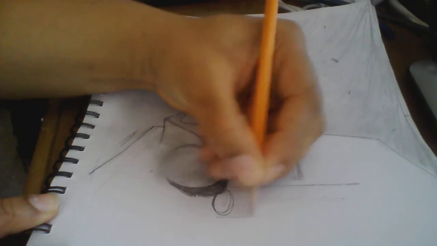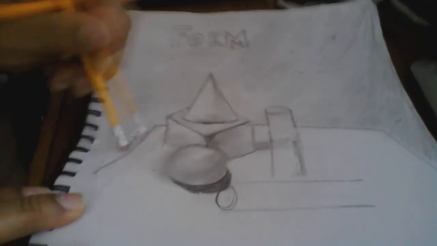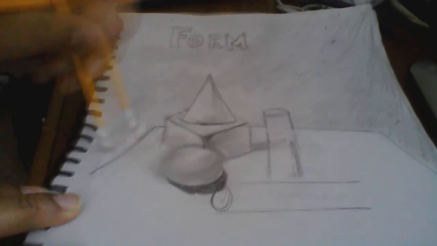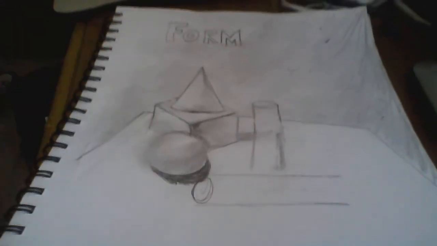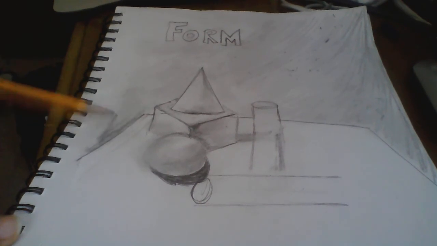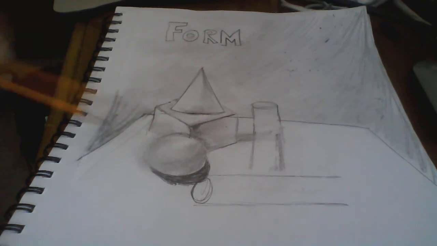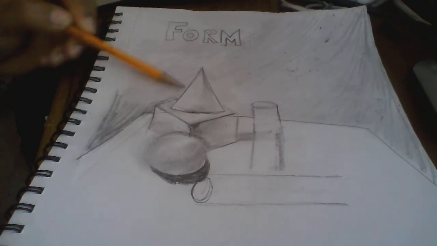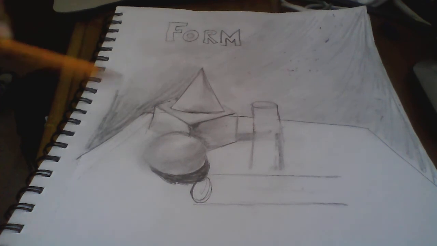Okay. So now that you have those forms there, you're beginning to get the feel of what is supposed to be on the paper. So remember, we're not defining our shapes by line. Our shapes are being defined by value, how much light and dark and how they merge together.